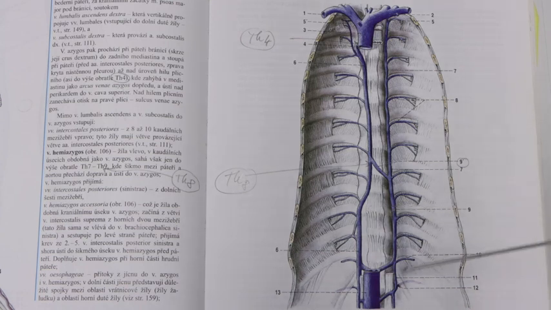The mirror image of the azygos vein is the hemiazygos vein. The hemiazygos vein is the same.